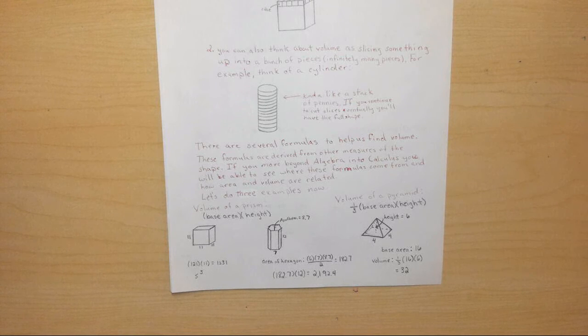In the next video, we'll go on to talk about a couple other volume formulas. There's only a couple left. And when we're done with that, then we are done with this unit. And you guys will be ready for your final.